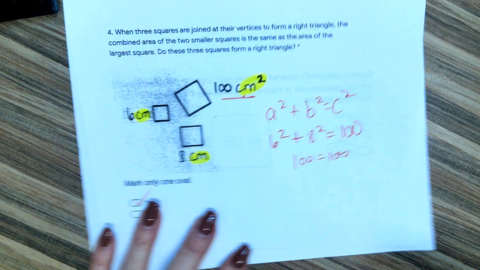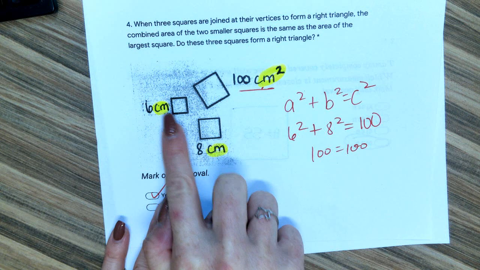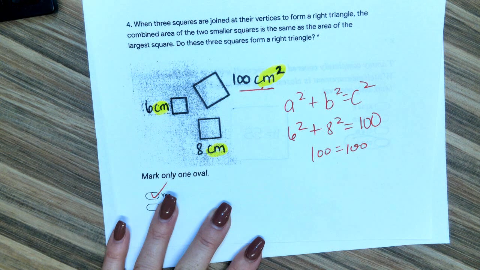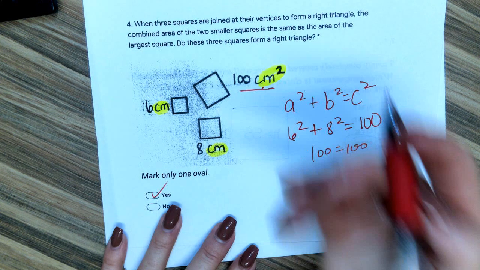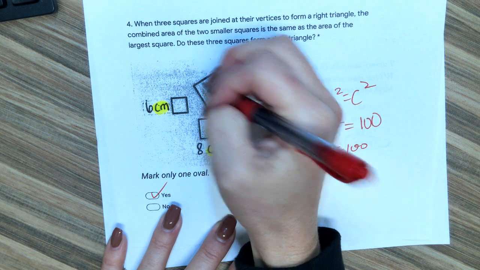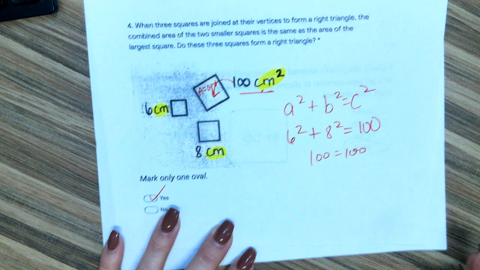I'm going to say it again. If it doesn't have a squared on it, you have to square it. But if it already has it, it means it's already done. It's saying that that is the area of this square. Okay? All right, next question, number 5.